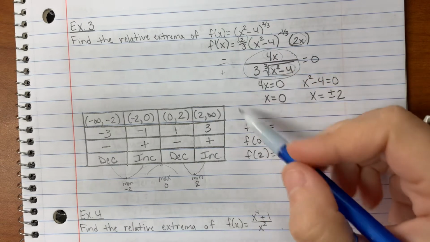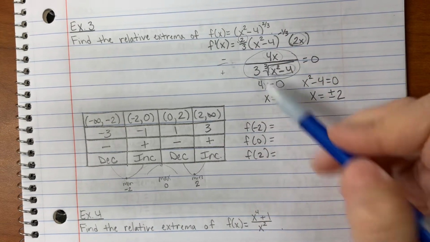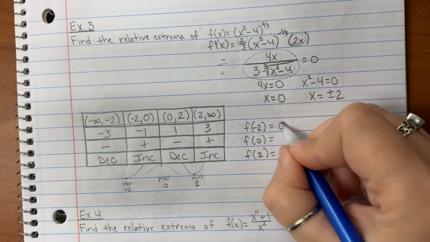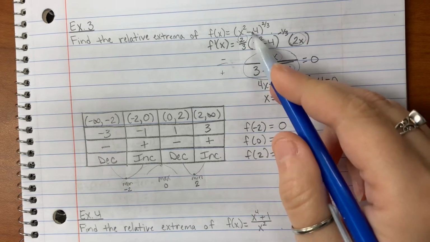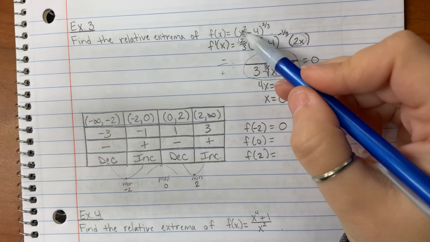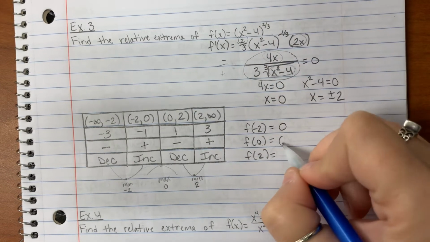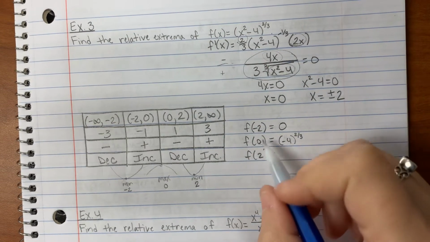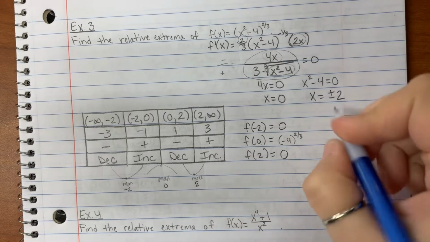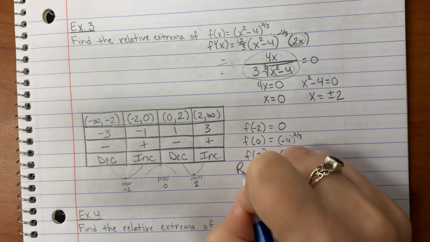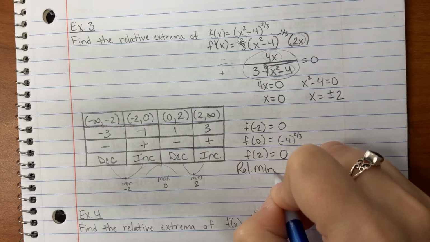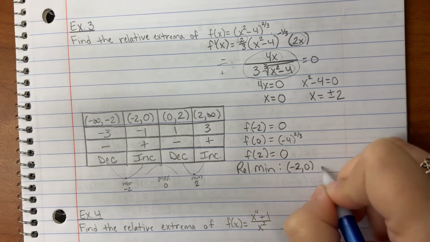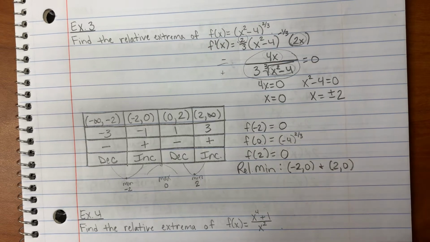Well, if I plug those in, what I find out is they both are, because if I plug -2 right here, squared, that means +4 minus 4 is 0, so I get 0. If I plug 0 in, I don't really care so much about this one, but I get -4 to the 2/3 power. I'm just going to write it like that because I don't care so much about that one right now. This one, if I plug 2 in, I also get 0. So I would just say there is a relative minimum at both, I think I would call it -2, 0 and at 2, 0.